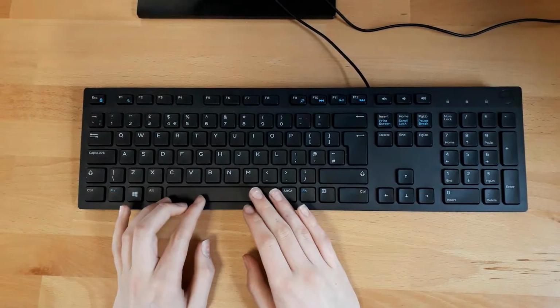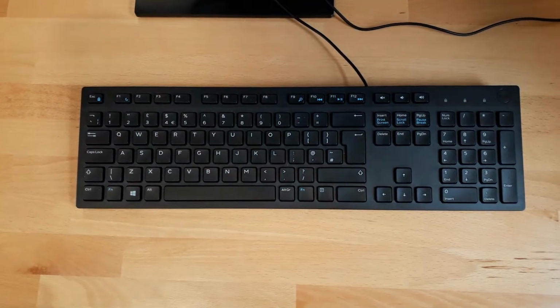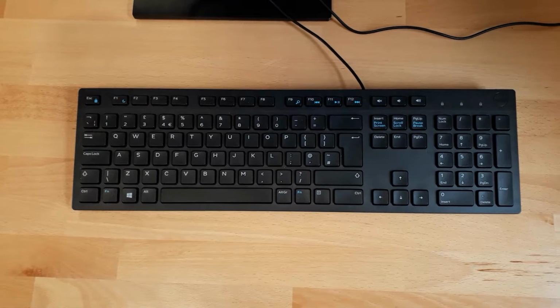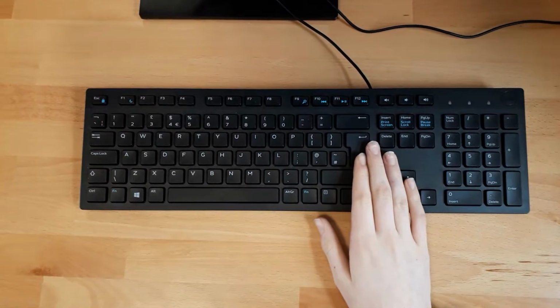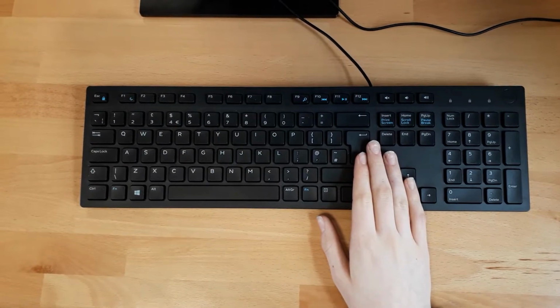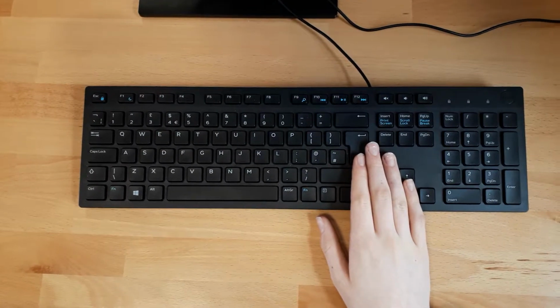When pressing this will put a space after the last letter or number on the screen. To the right of the letters is the Enter key. When pressed, it will either start a new line or confirm a selection.